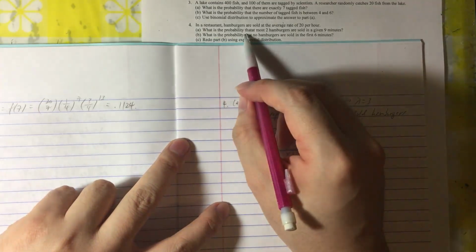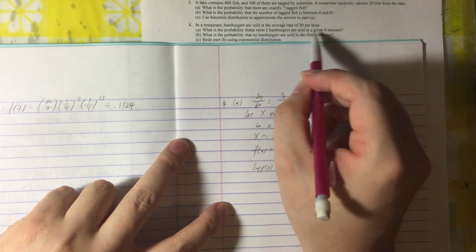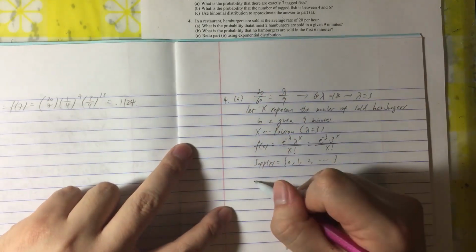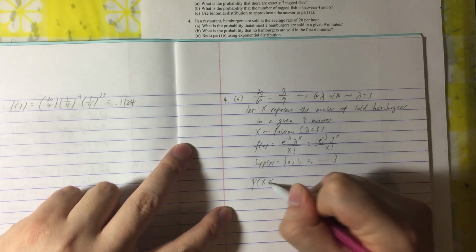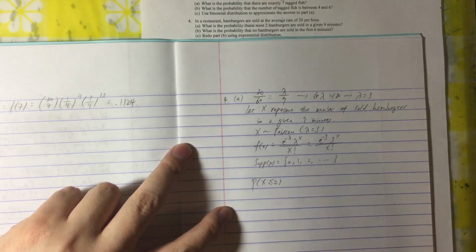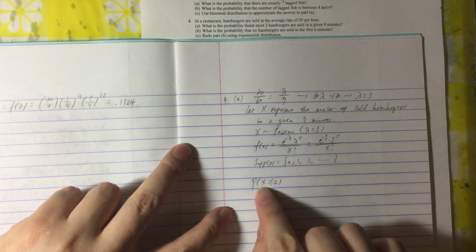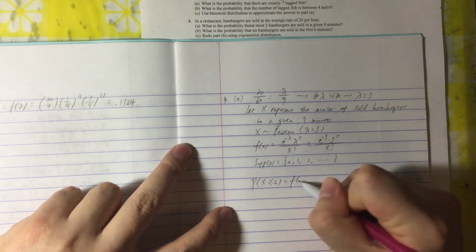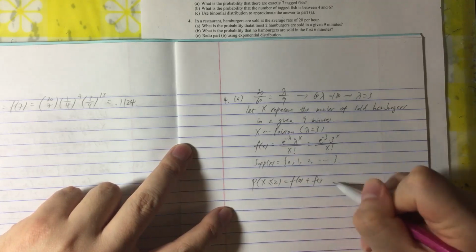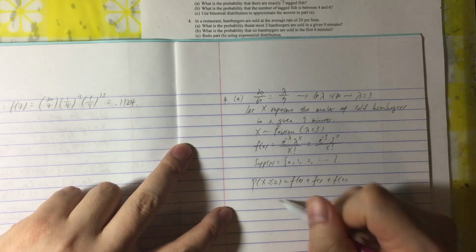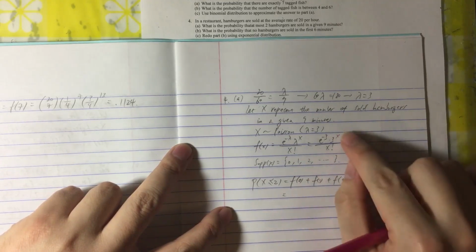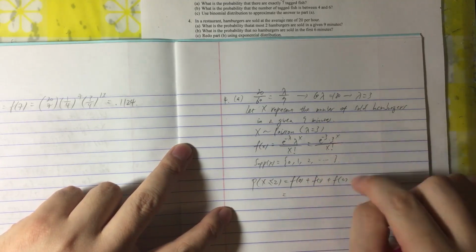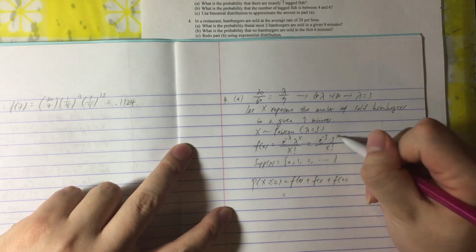What's the probability that at most 2 hamburgers are sold in a given 9 minutes? At most 2 means the probability that X is less than or equal to 2. That's f of 0 plus f of 1 plus f of 2. For f of 0, plug in 0 for x. For f of 1, plug in 1 for x. For f of 2, plug in 2 for x.